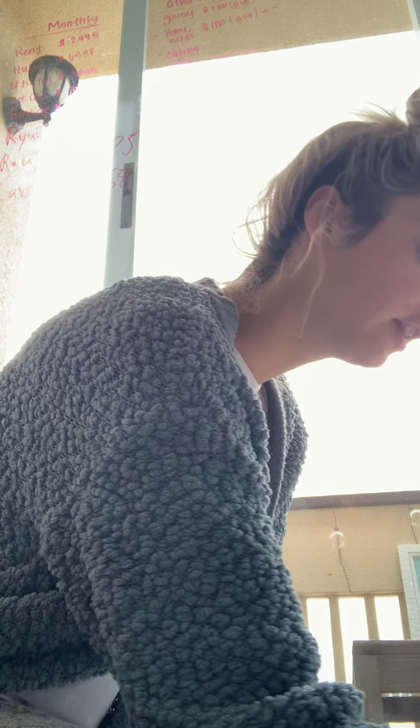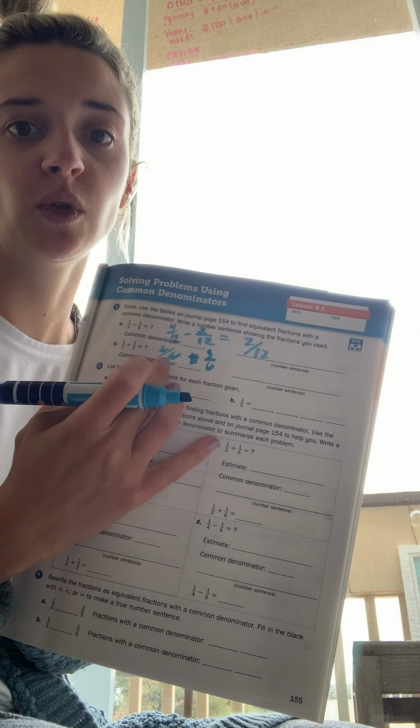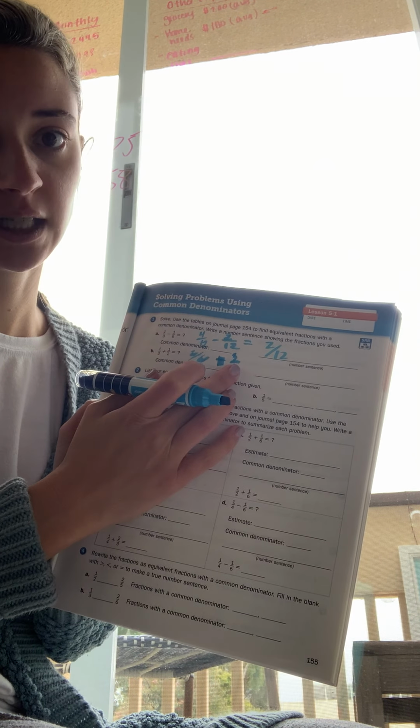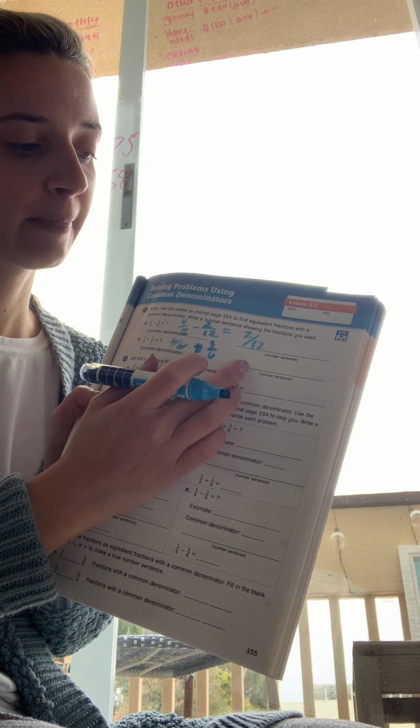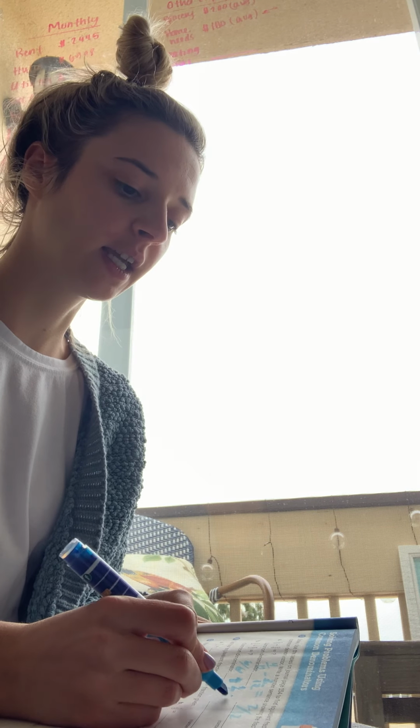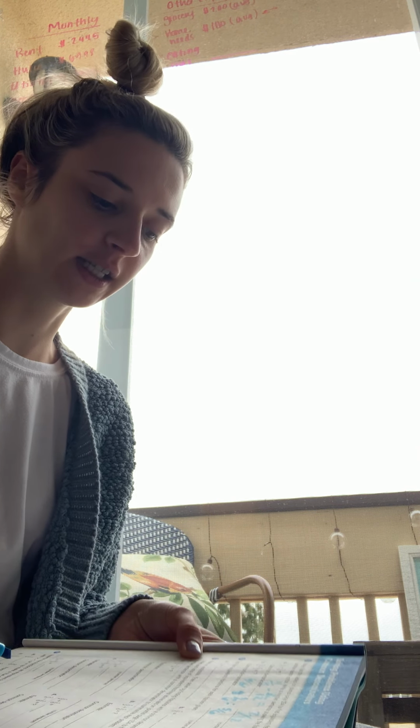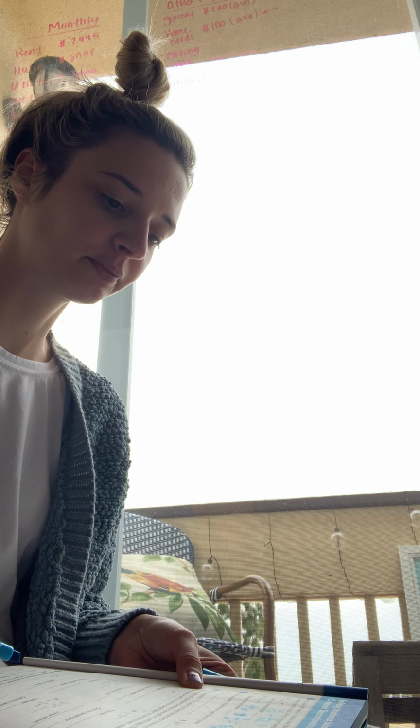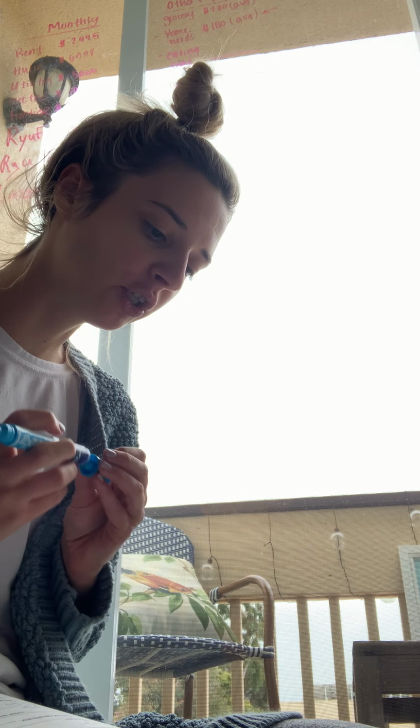Look up at the chart at the top of the page and see if you can find it. Equivalent fraction for 1/2 that has a denominator of 6. Did you find 3/6? If so, write it down. So our new number sentence is 2/6 plus 3/6. And then you can add that up and get 5/6. Okay? I'm going to help you do number 2 as well.